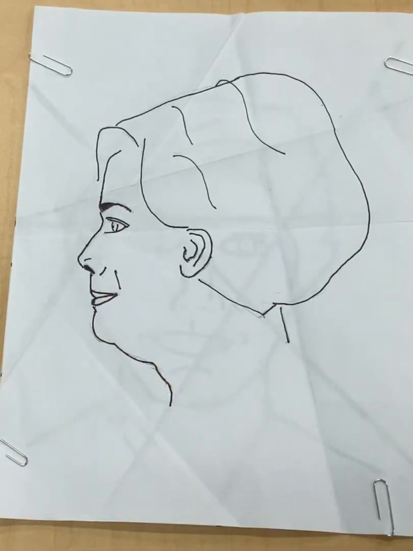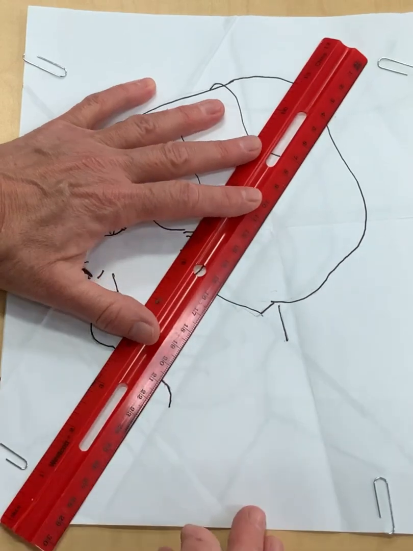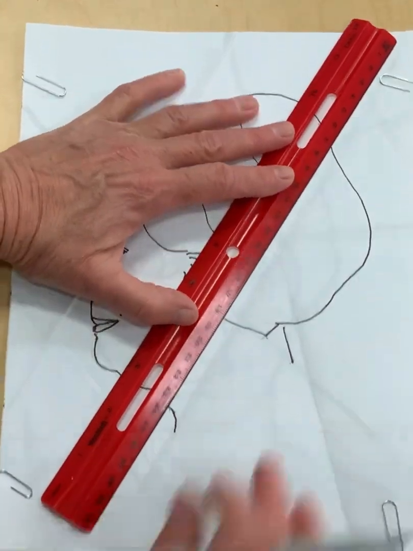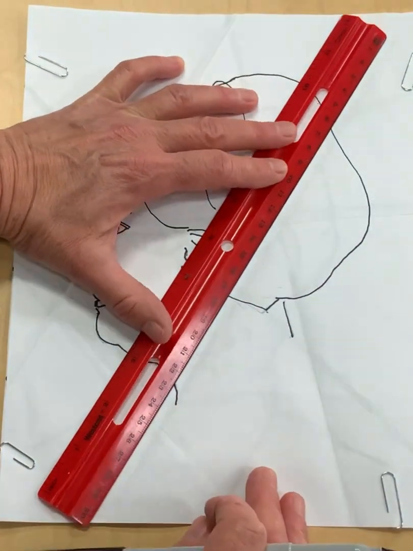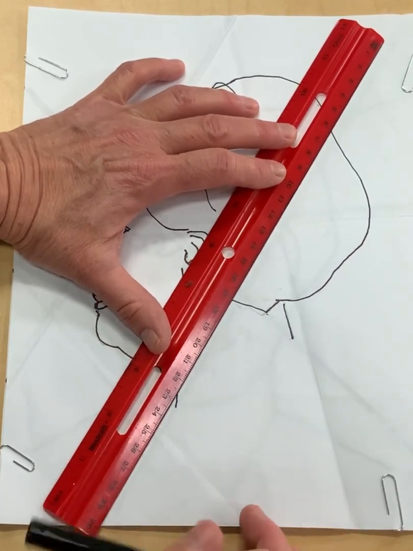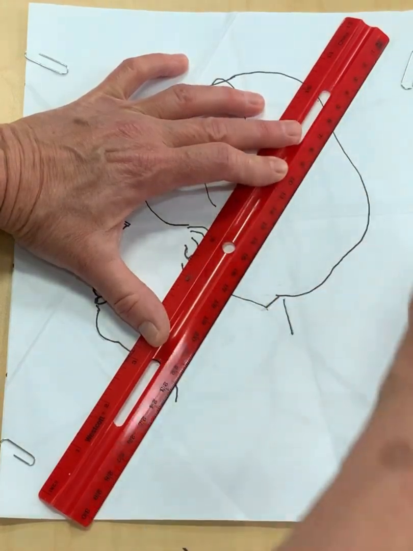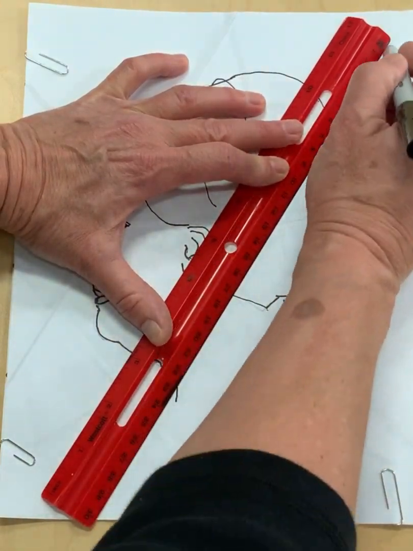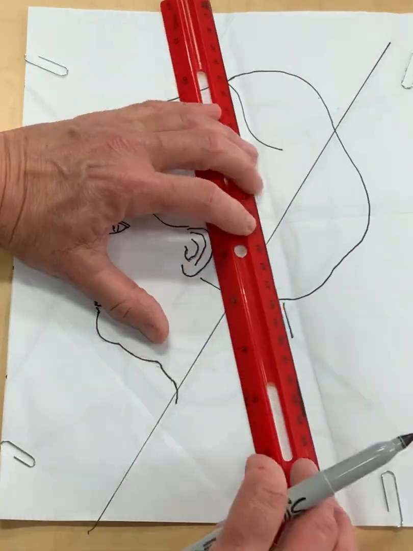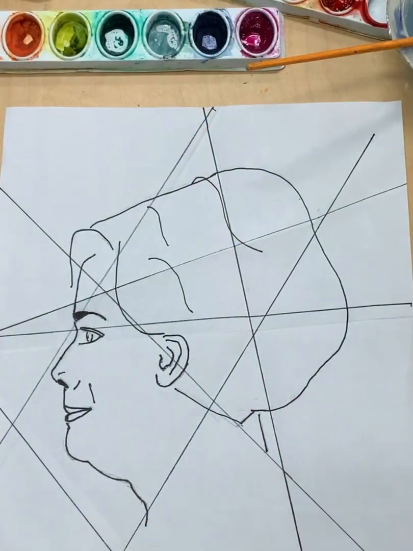So again, I take my ruler and put them next to the lines that I can just see through the paper and draw those lines again to make my shapes on the profile. And here's what it looks like when you're finished drawing all the lines.